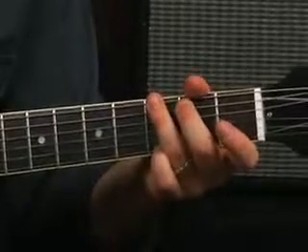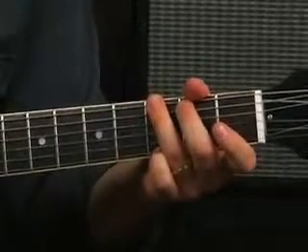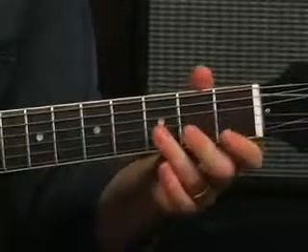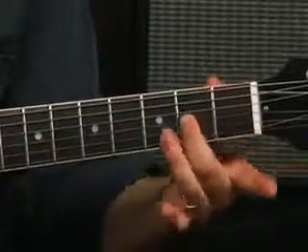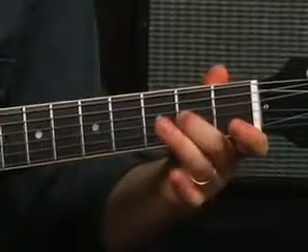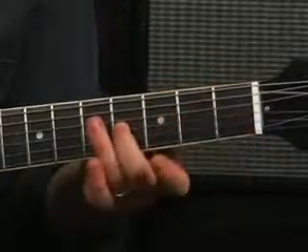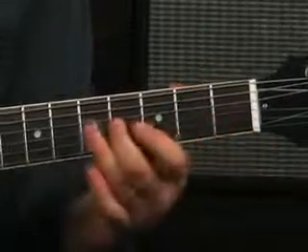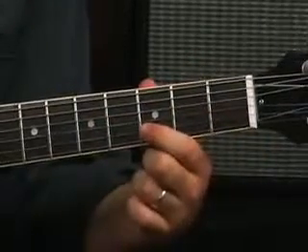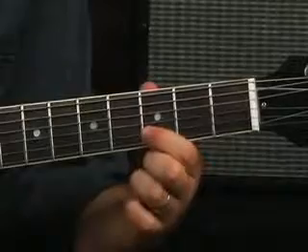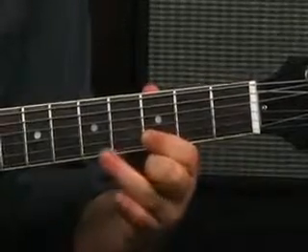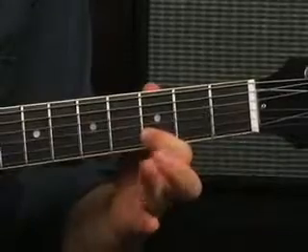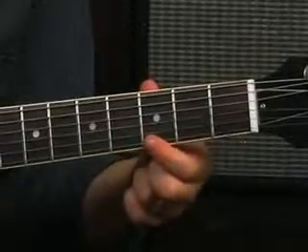What I did was I just repeated the lick again the next octave up, and then I slid up with my middle finger from the 2nd fret to the 4th fret. First finger on the 3rd fret on the B string, hold that down, hammer on, and then off, and then the G again.